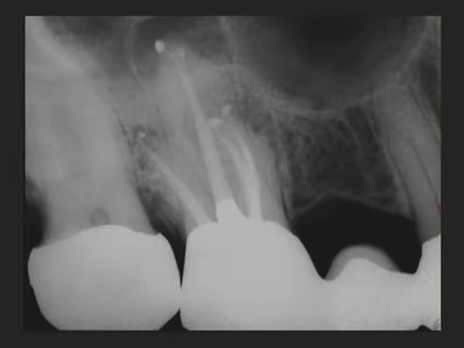The maxillary first molar has two systems in the MB root about 90% of the time clinically. About 40% of the time, the two systems merge and exit as one apical portal of exit. In about 60% of the cases, the two canals are separate and have their own individual apical portals of exit.